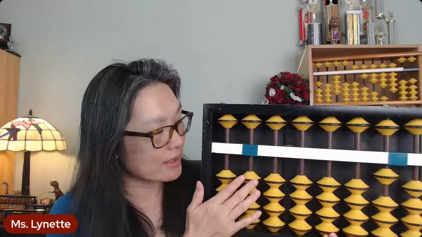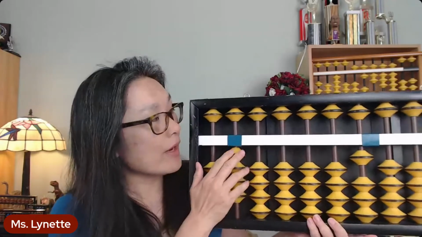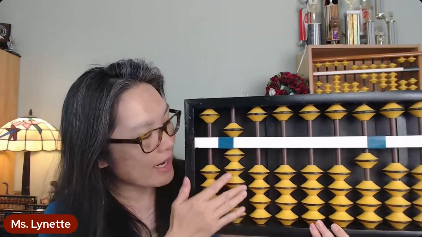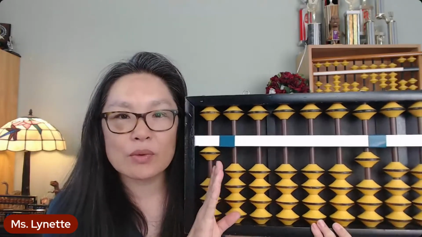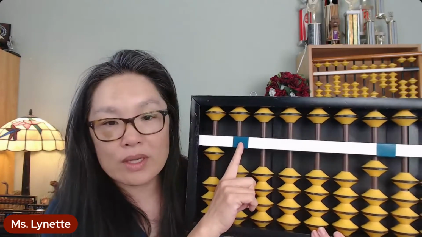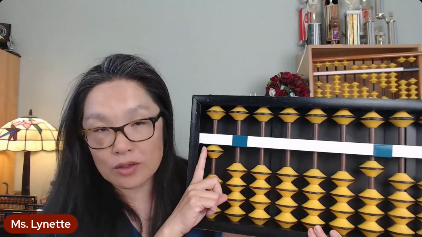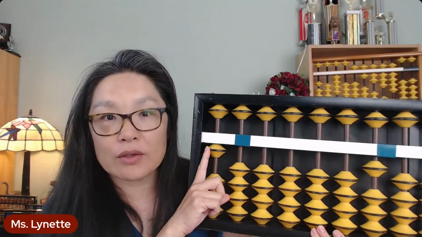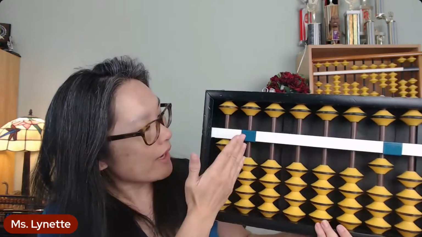When we read the abacus, it's 1, 2, 3, 4. All the lower beads have a value of 1 each, and then we have 5. The top bead has a value of 5. So we have 5, 6, 7, 8, 9, and then we have 10. How do you know that this is 10? Just as we write, I have my dot indicator, which tells me the ones. This is the ones indicator. Because I have my ones indicator here, anything to the left of that column is the place value of 10. So we have 10 and 0.